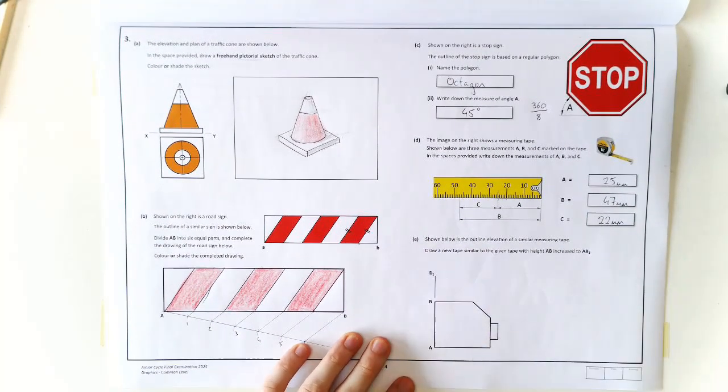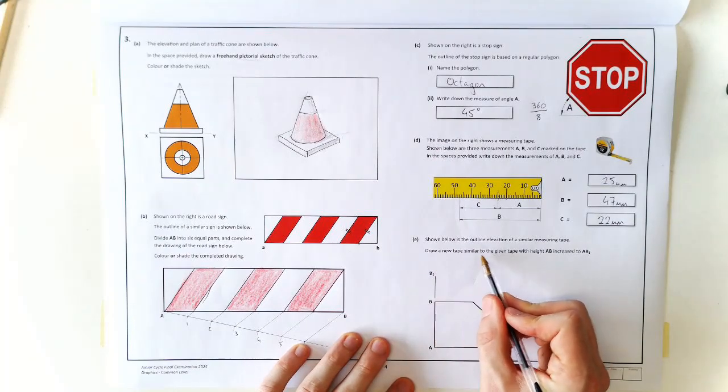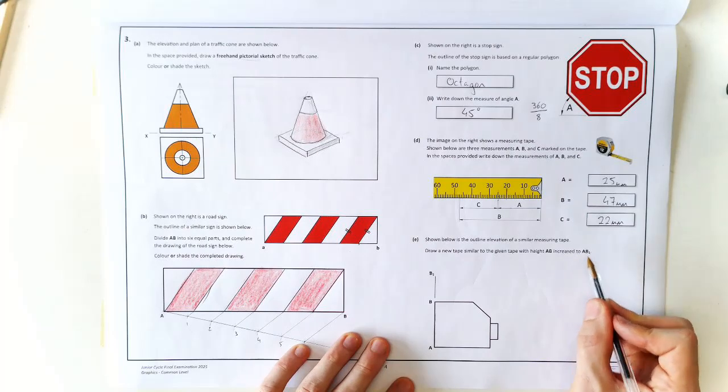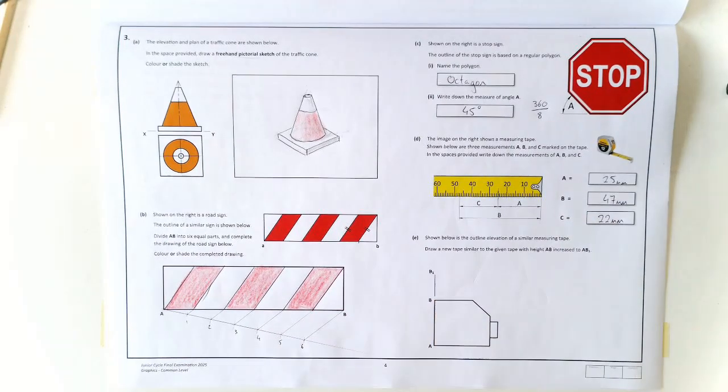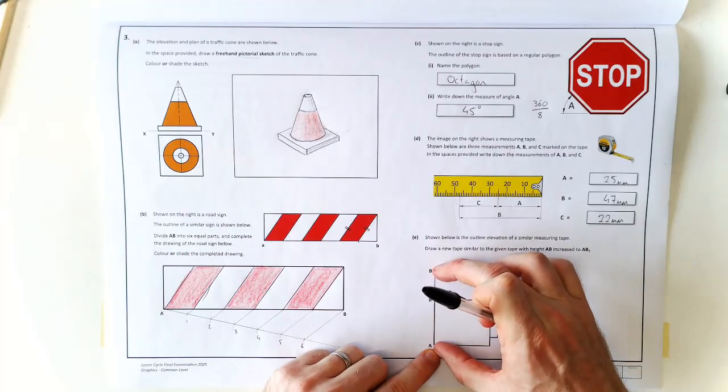Question E then. Shown below is the outline elevation for a similar measuring tape. So we've got an elevation of that measuring tape. Draw a new tape similar to the given tape with the height AB increased to AB1. So this is an enlargement. Okay, our tape is increasing from this height to this height.